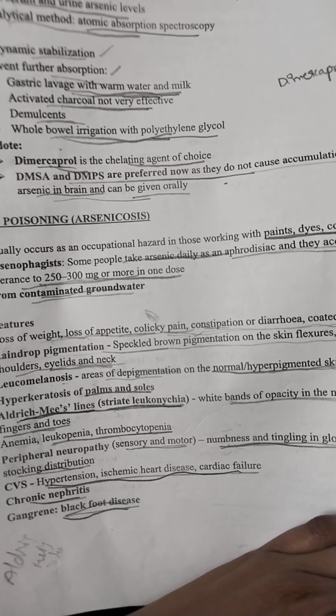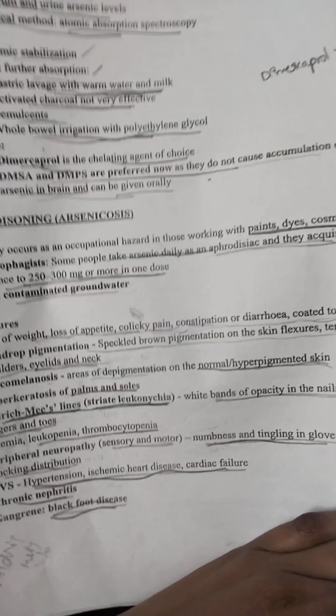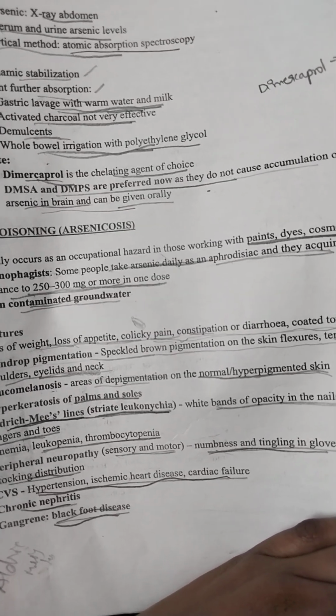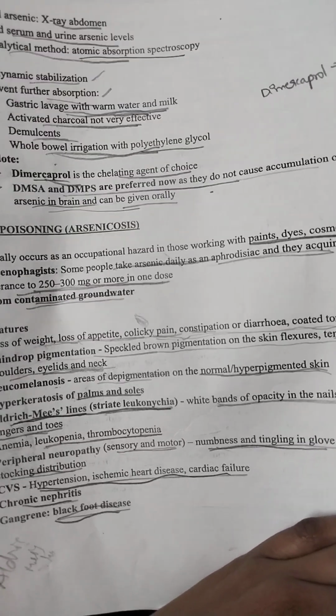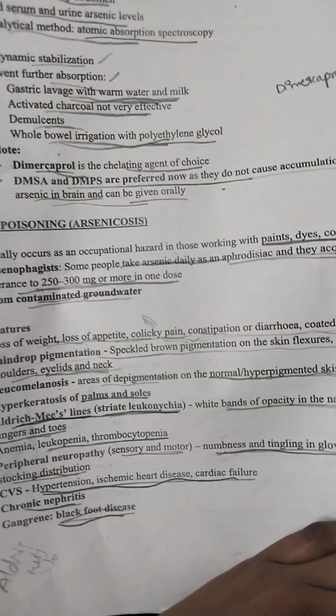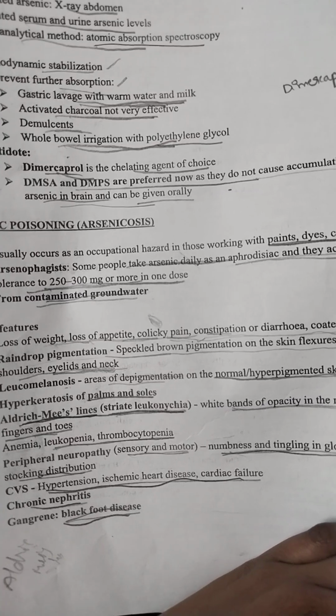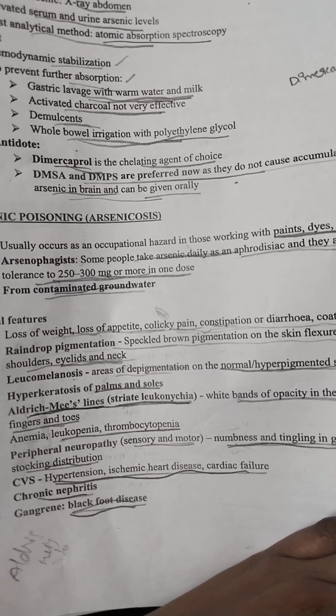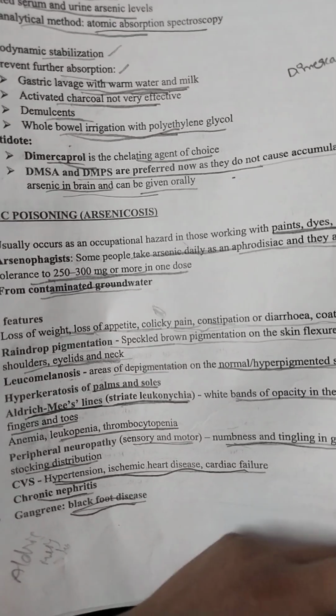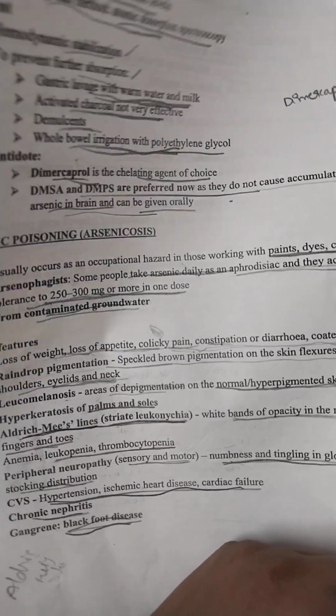Leucomelanosis means white color. What is becoming white? Skin. Sometimes areas of depigmentation on the normal or hyperpigmented skin will be seen. Hyperkeratosis of the palms and soles. Normally keratin is present, but here the palms and soles become very thickened. Okay, Aldrich-Mees lines.